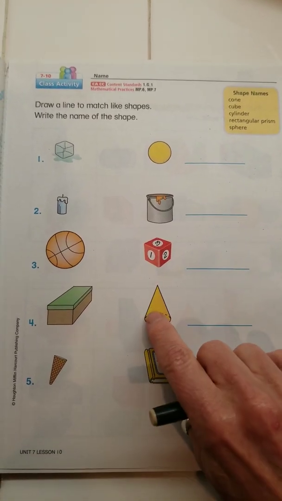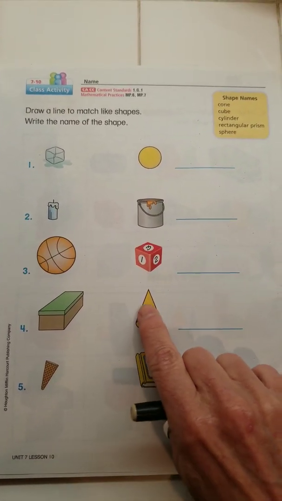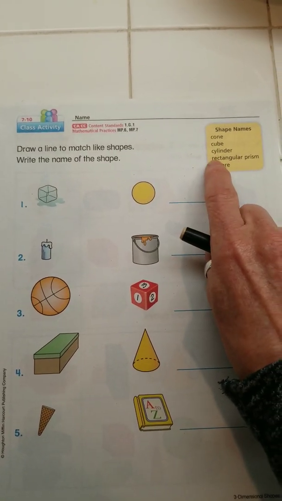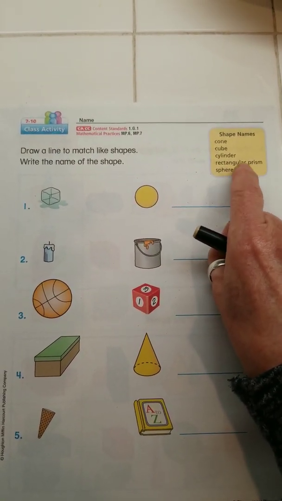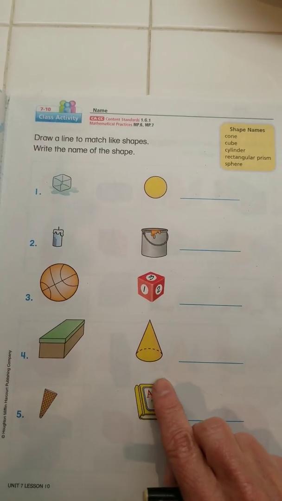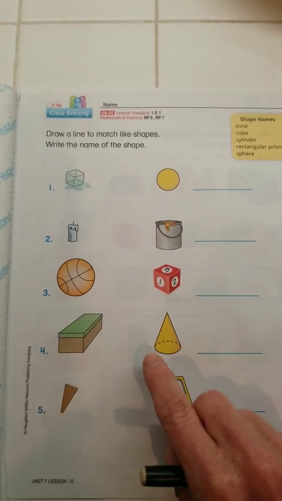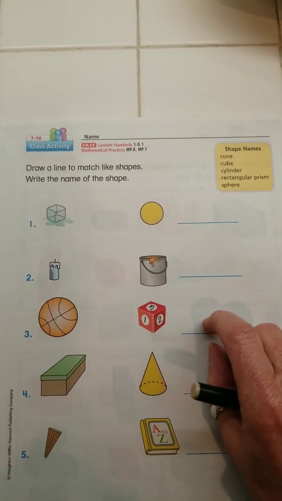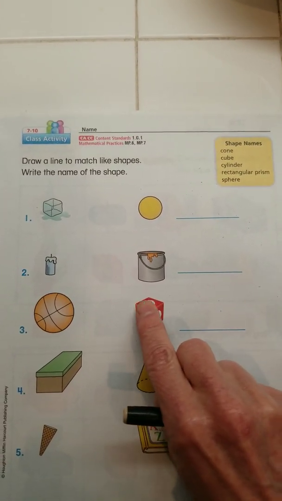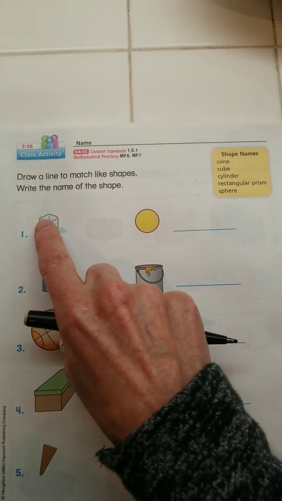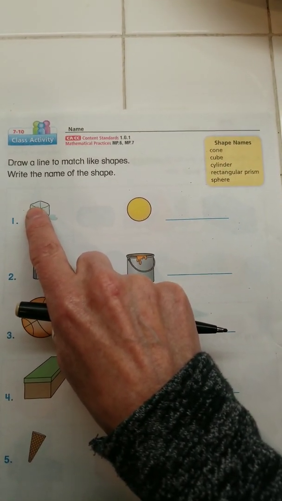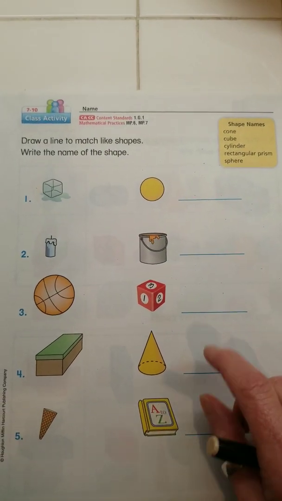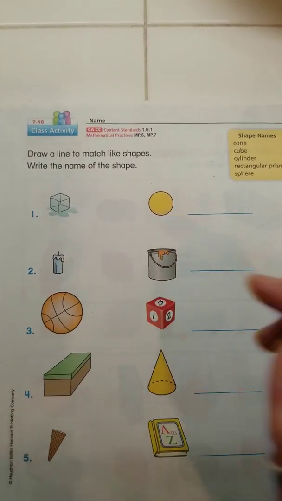You saw the cone, of course, is going to look like an ice cream cone or a party hat. A rectangular prism, the word rectangle is included right in the name here, so you're going to know it's going to be the book here or the box here. Those are going to be rectangular prisms. A cube is going to be a dice like you play with a game, or an ice cube right there, or the Rubik's Cube like I showed you yesterday. And then the cylinder was the can of tomatoes that I had yesterday, or this paint can or this candle.